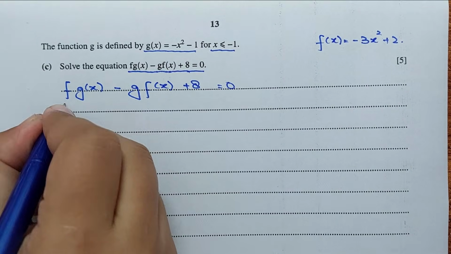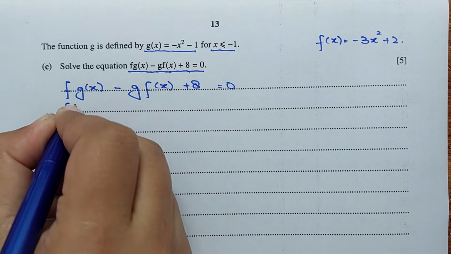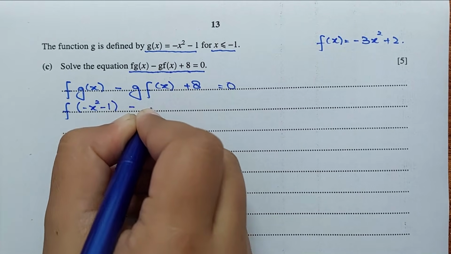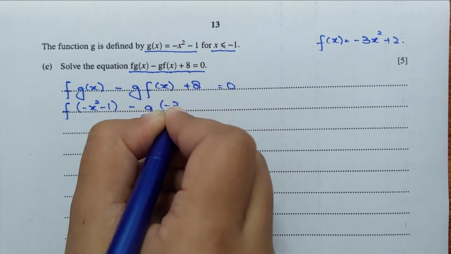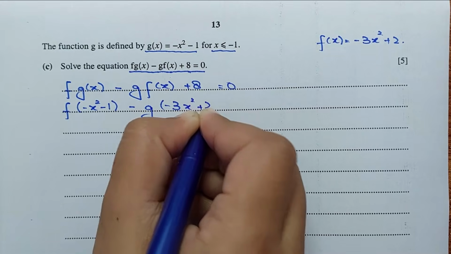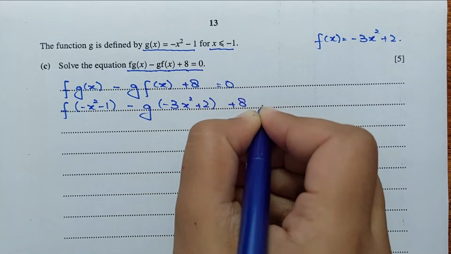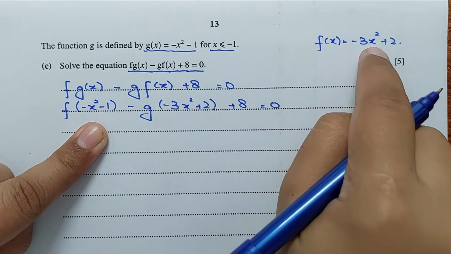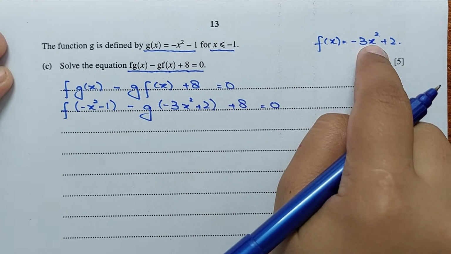All right. Now f g of x is minus x square minus 1, minus g f of x is minus 3x square plus 2, and plus 8 is equal to 0. Now when we apply f of x, the x values are this, right?